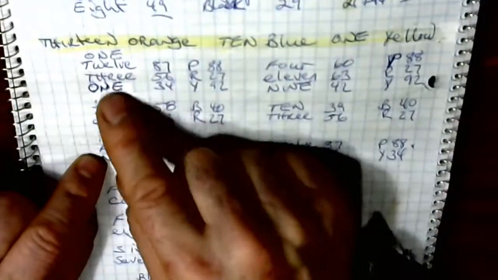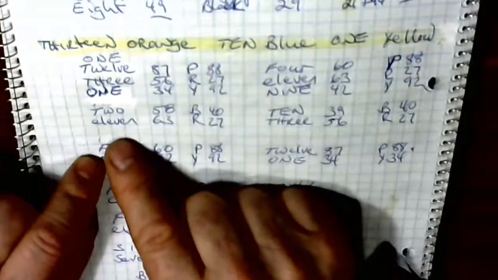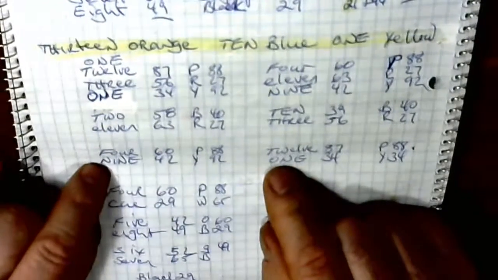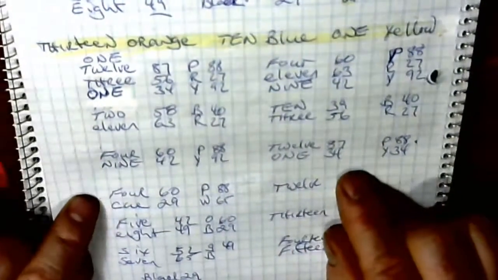3 and 1 is 4. That's what we're looking for. 4 and 9 is 13. 1 and 3 is 4. 12 and 1 is 4. This is why it's set up this way.